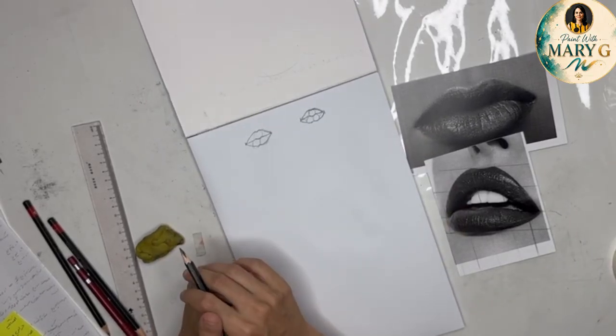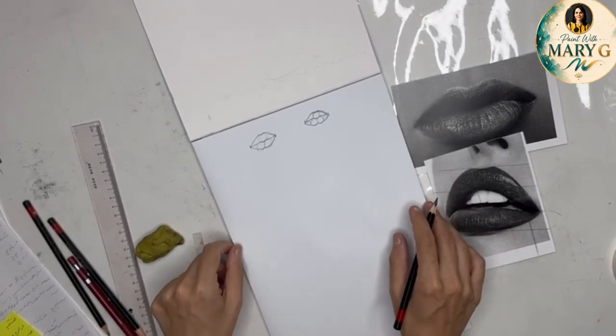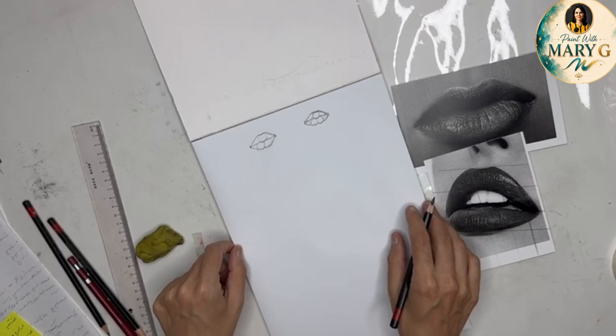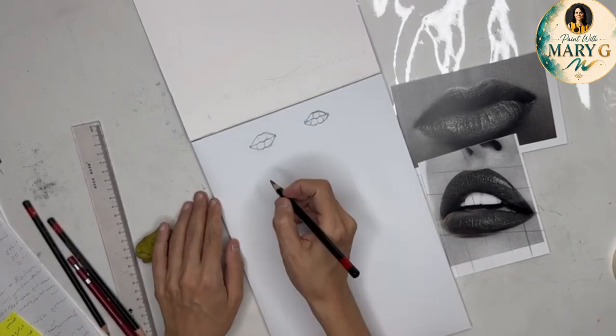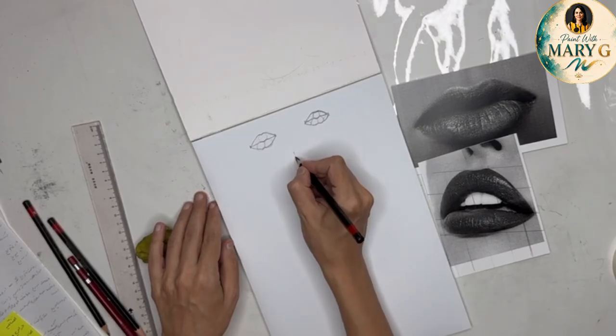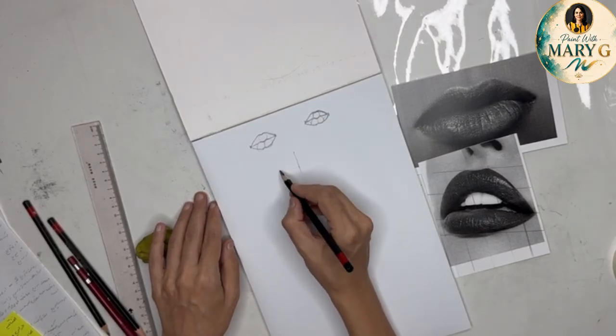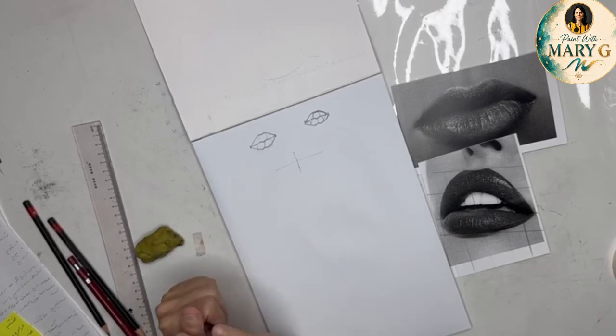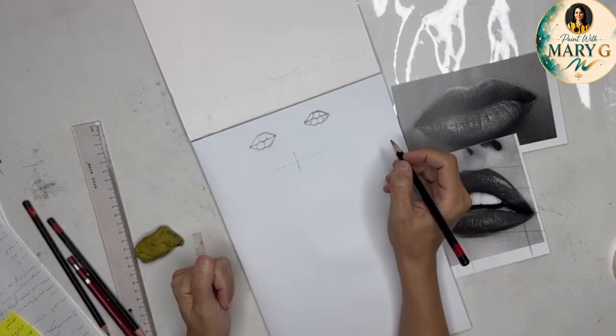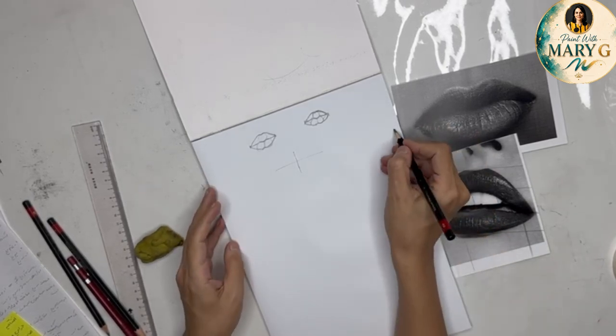The next method we use for drawing lips is similar to our previous lessons using guidelines. We sketch the lips using guidelines. First, I draw a chart-like structure as a base for drawing the lips. Now for the different lip types.